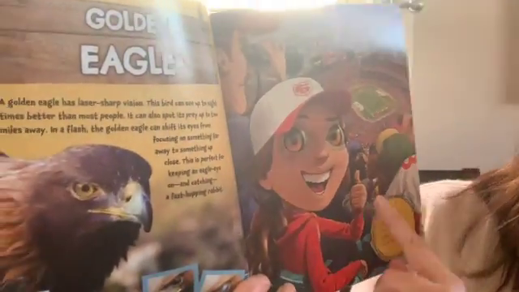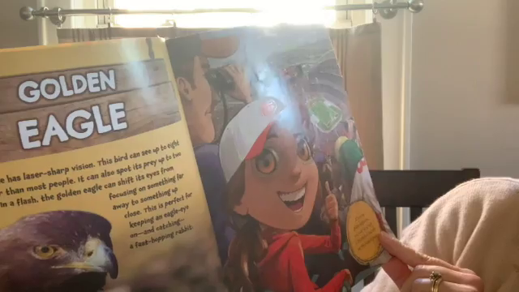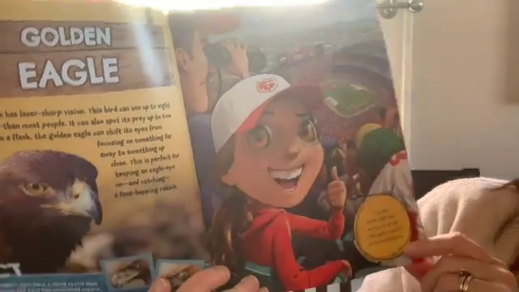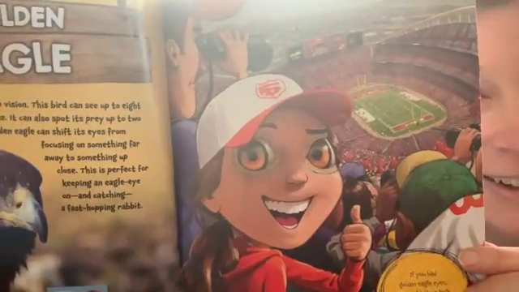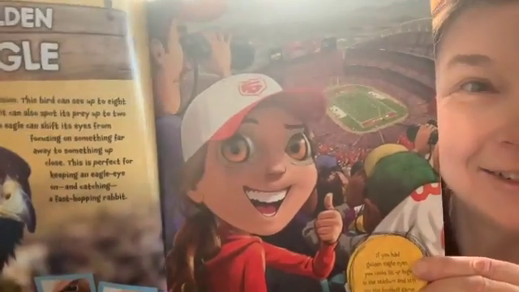Now, if you had eagle eyes, you could sit up high in the stadium and still see the football game. So that would be pretty great. You could get the cheap seats all the way in the back and still see really, really well. That's fun. Oh, dragonfly eyes.